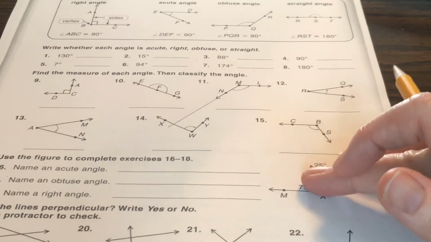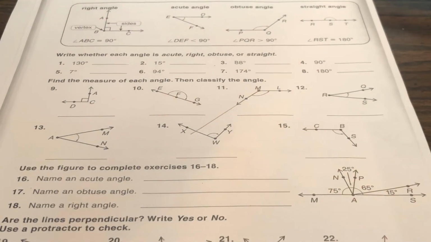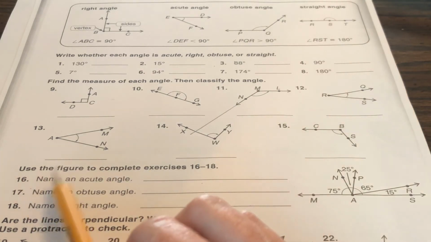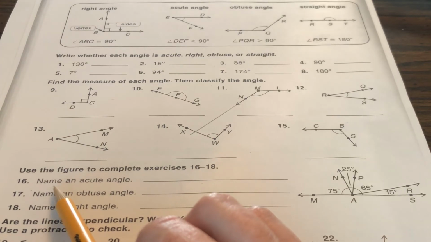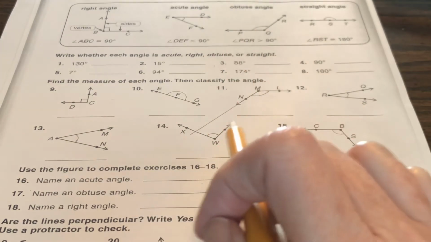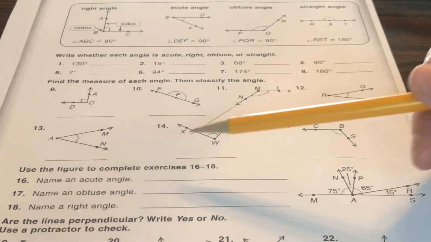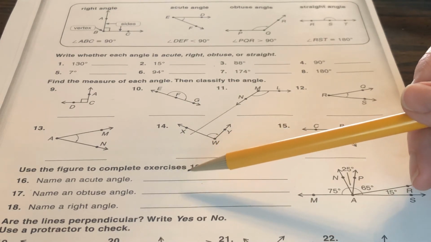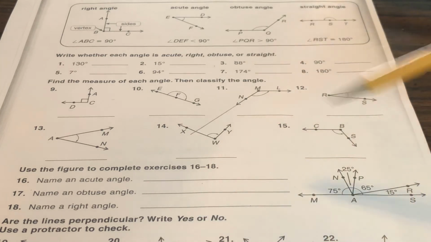When you get down here to number 16, 17, and 18, this is the same thing that we also did. I did it on the whiteboard out of our math book. You're going to use this picture right here that has all of these different angles in it. Now, they're only asking you to name one though. So you only need to name one acute angle. You won't be able to write the angle sign like I did in the example, but you will be able to write the 3 letters as 3 capital letters. So you'll name an acute angle, an obtuse angle, and a right angle using this here, okay?